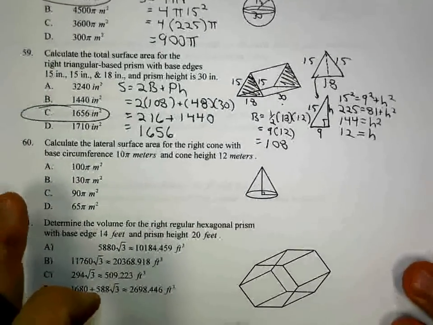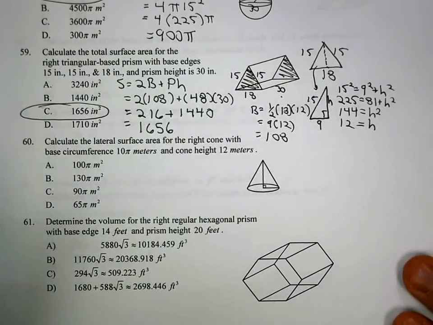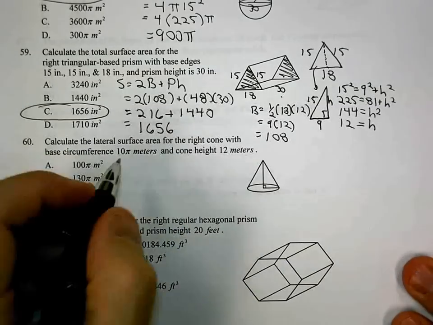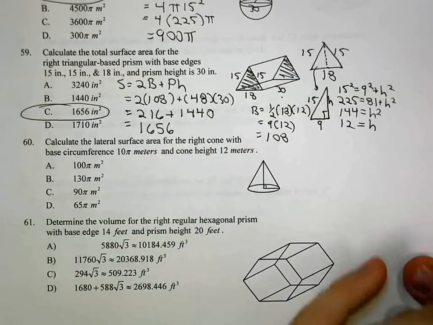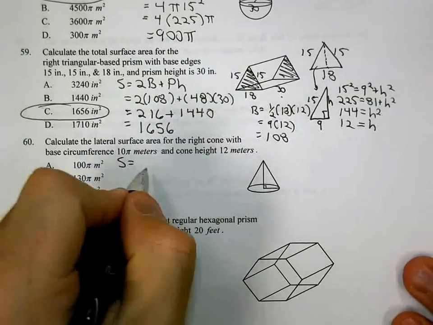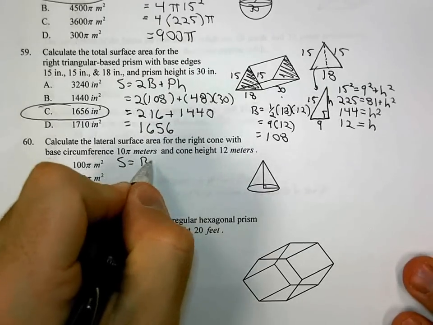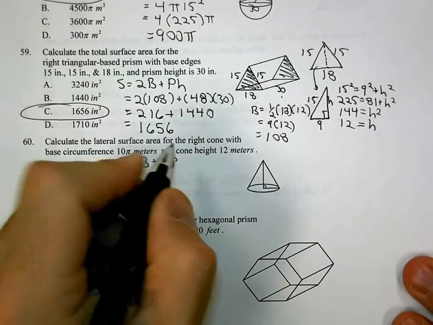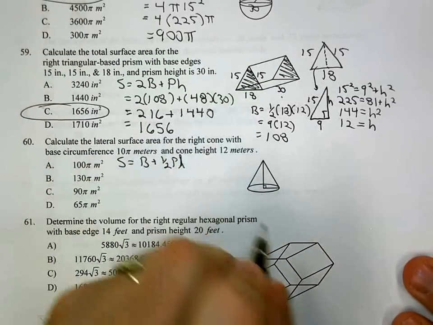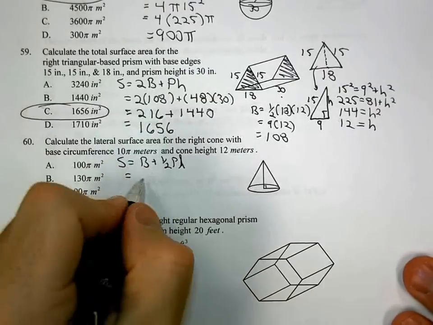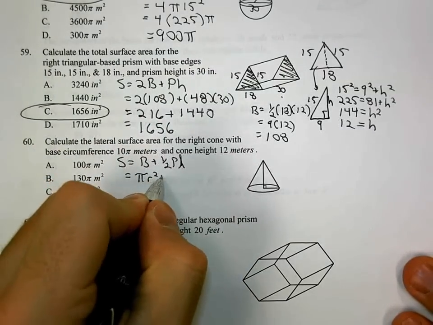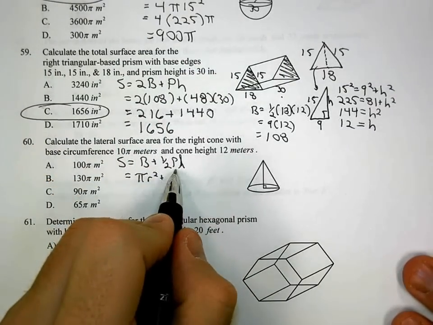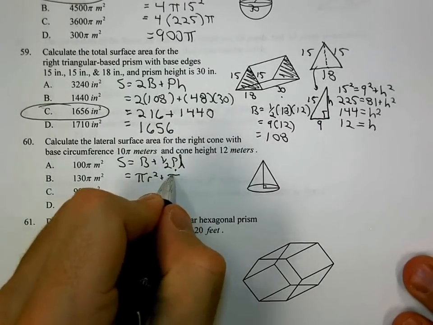For number 16, we need the lateral surface area of a right cone. Before we even find the values we want, let's make sure we get the formula correct. If we think of total surface area for a cone, it's based off a pyramid, which is 1/2, or base area plus 1/2 perimeter times slant height. Since it is a circle, we could say pi r squared for base area, and perimeter is circumference, so that's 2 pi r, but since I have a 1/2, I'm just going to write pi r l.